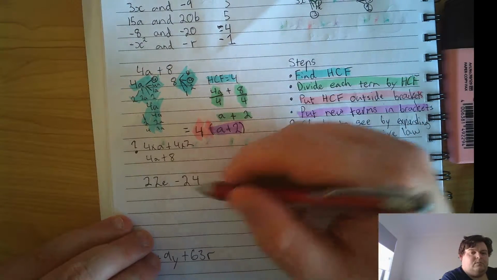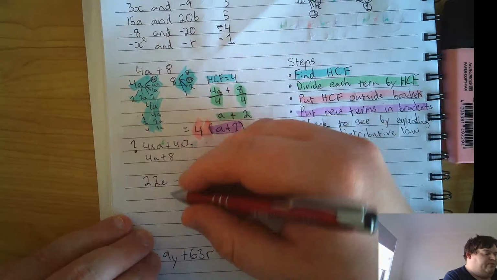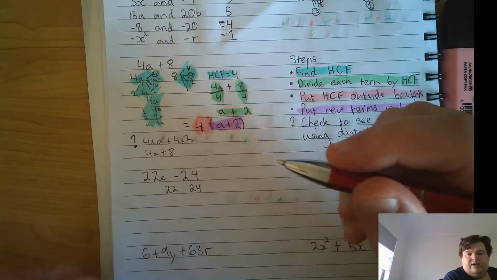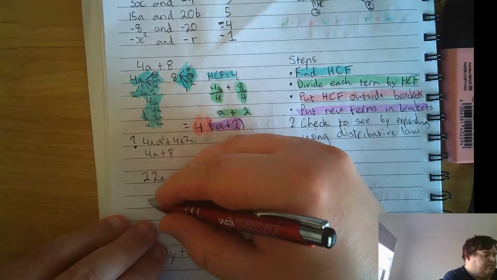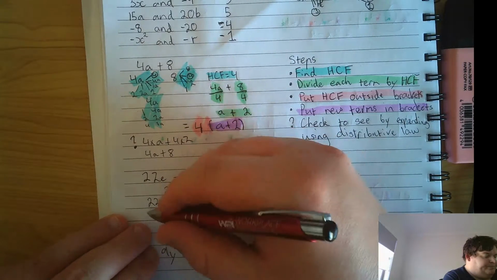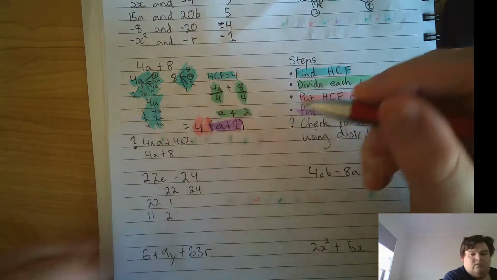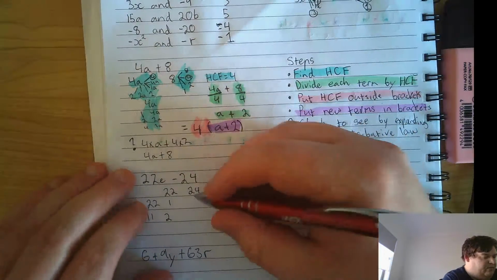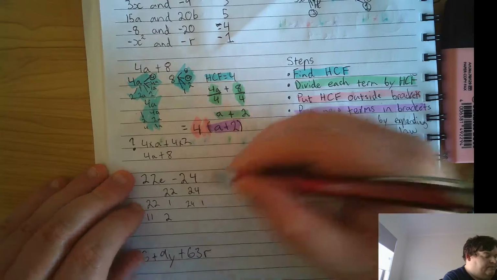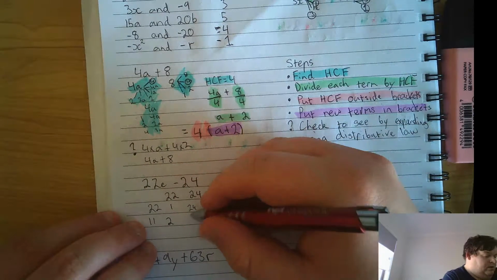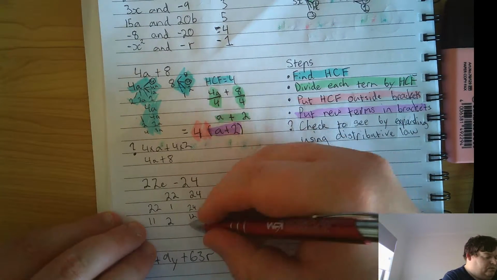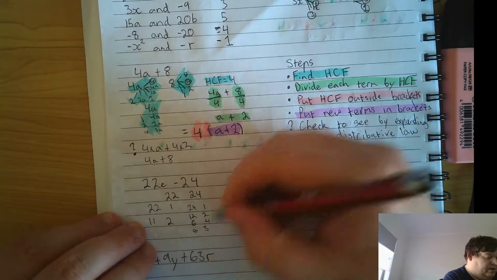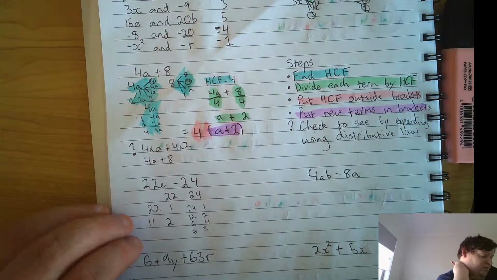So, if we have 22 and 24 as our numbers here, factors of 22 are 22 and 1, 11 and 2, and that's it. There are heaps of factors for 24: 24 and 1, there's 12 and 2, 6 and 4, 8 and 3, probably more that I've forgotten.